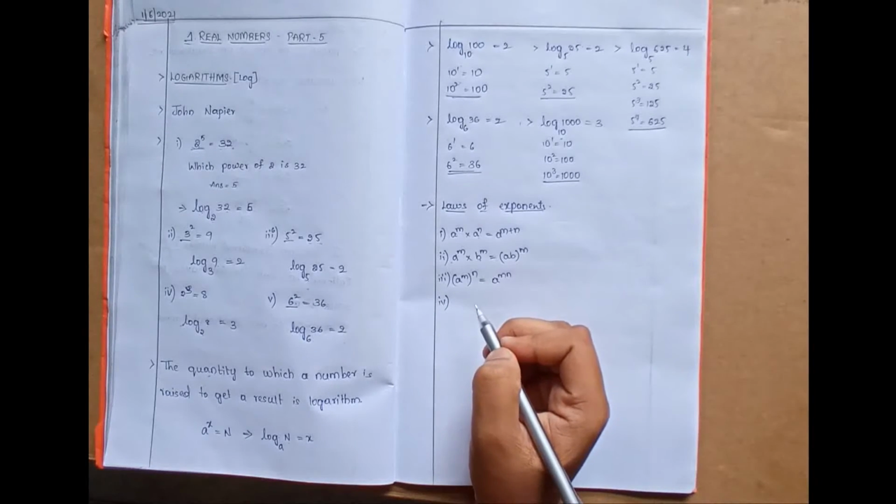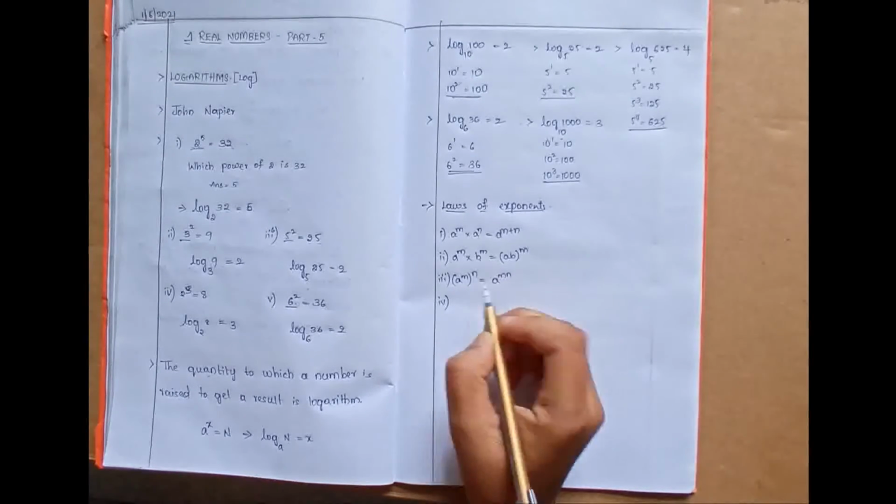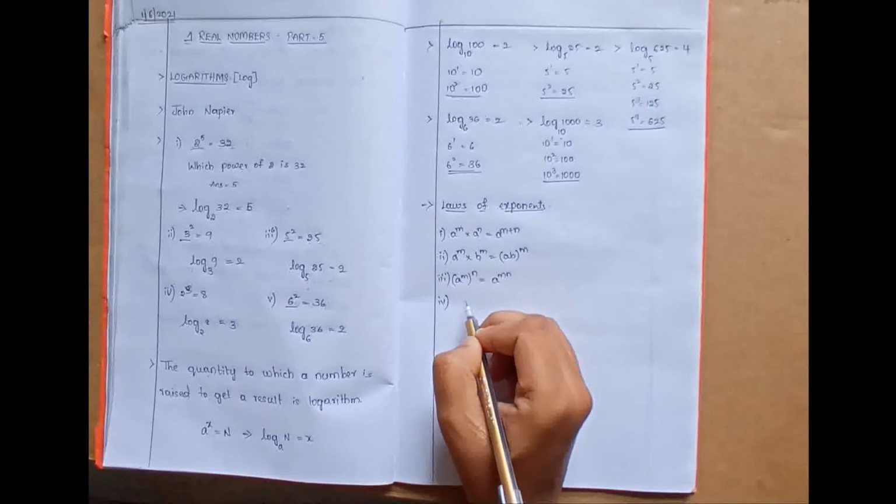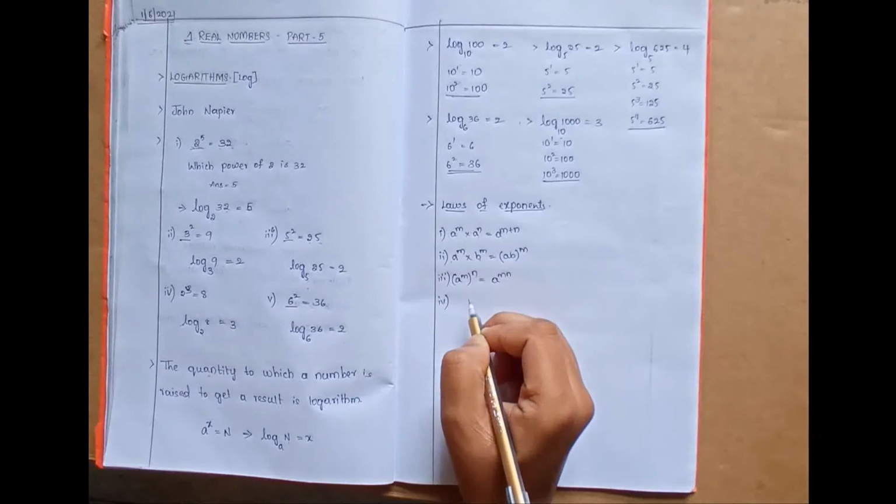Okay, so the fourth one is, yeah, 1 minute. Yeah, it's clear. So let's take another number. Sorry, let's revise another law.